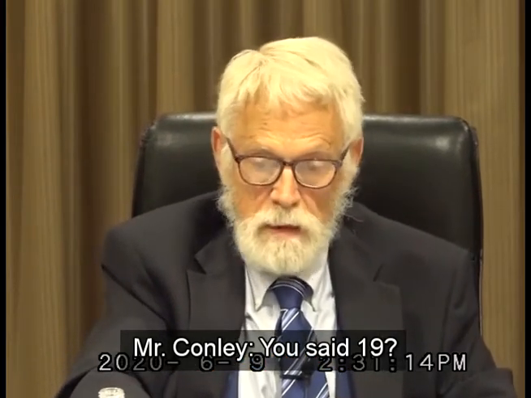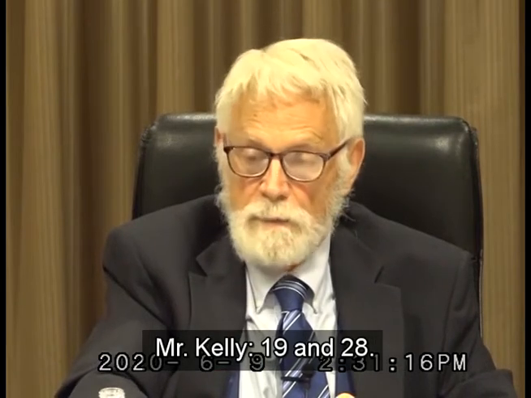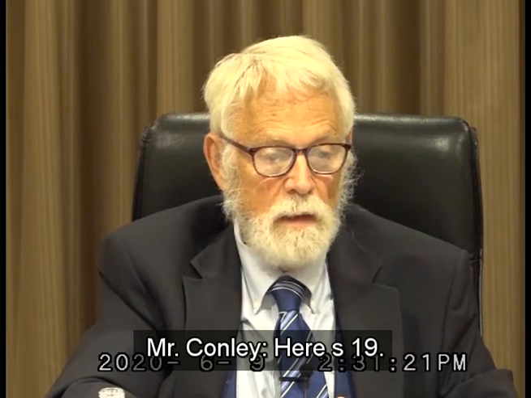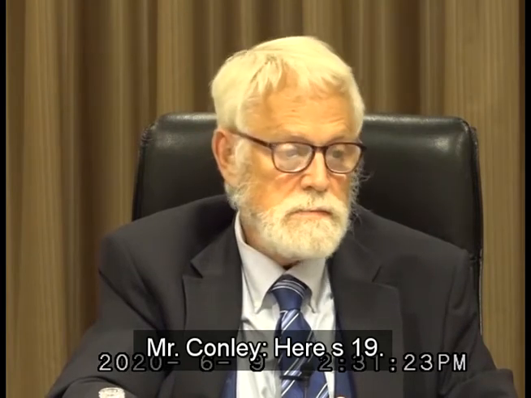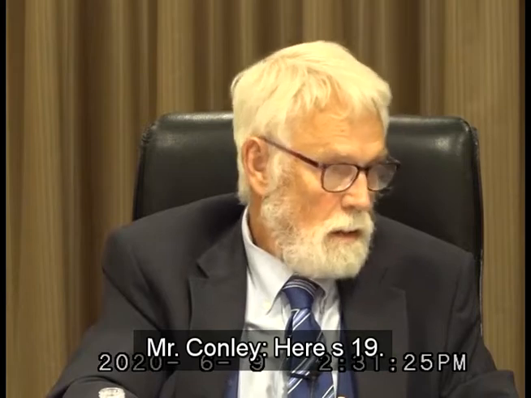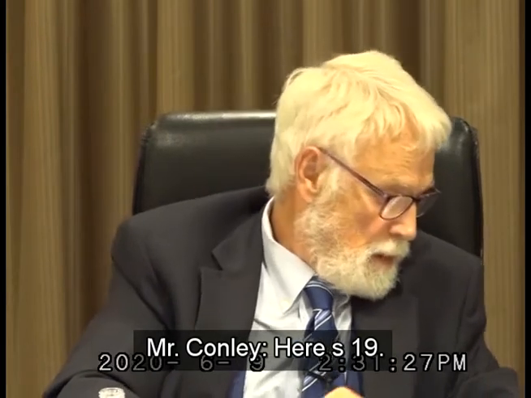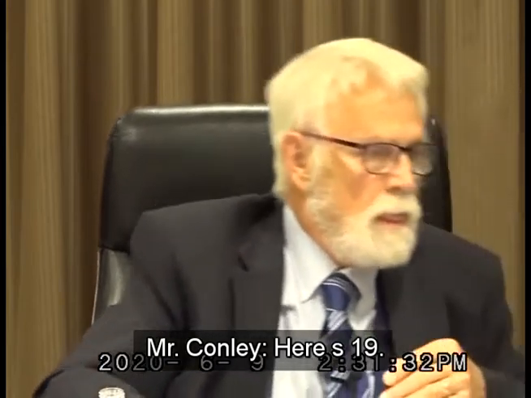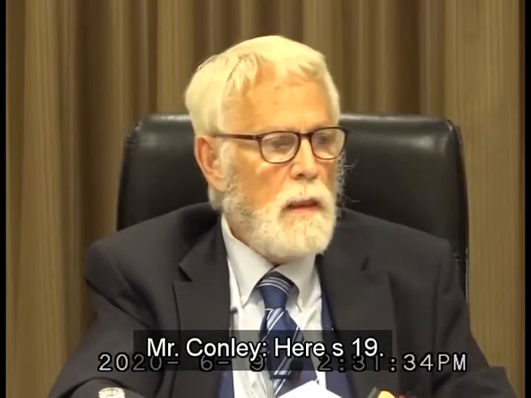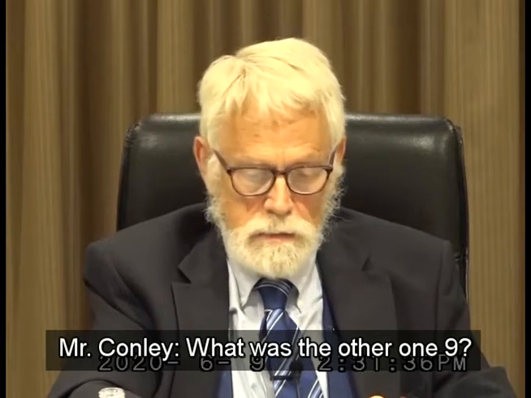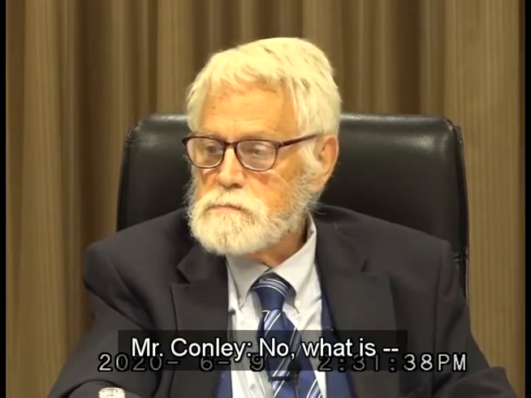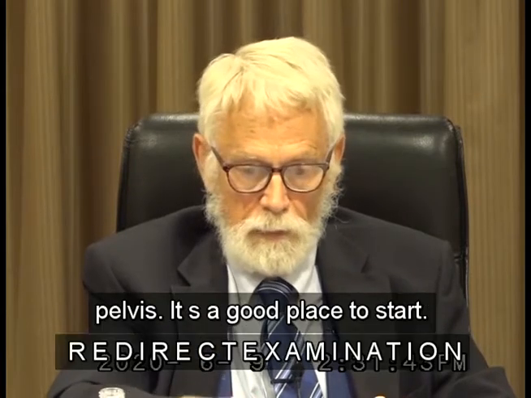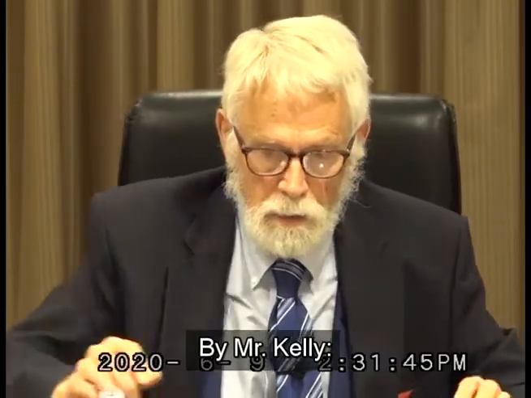And 28. Here's 19. Cool. And what was the other one? 9? I've got 9. No, 9 is the CT scan of the pelvis, which is a good place to start.